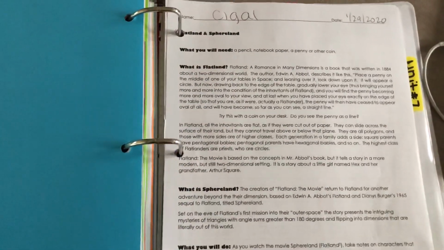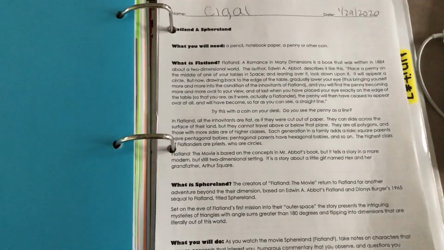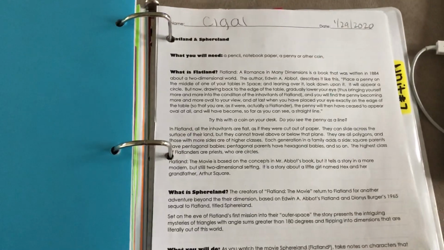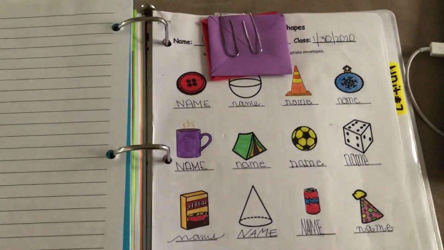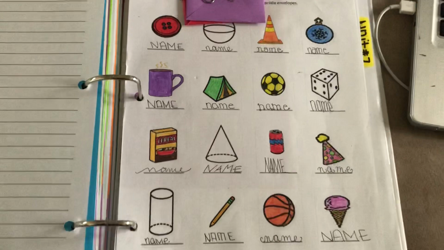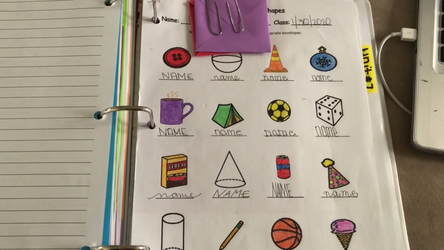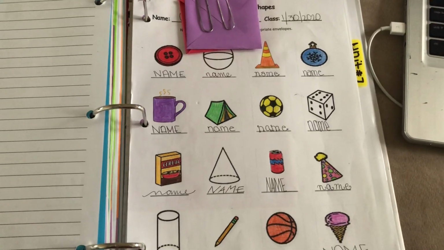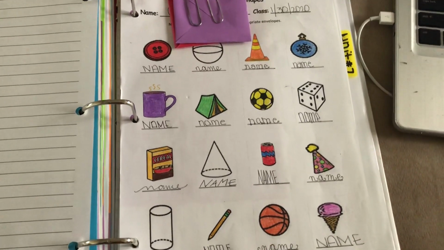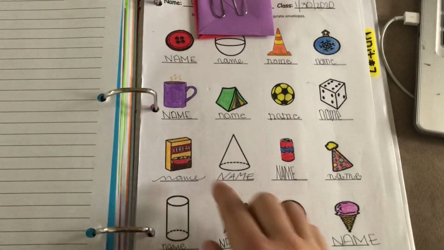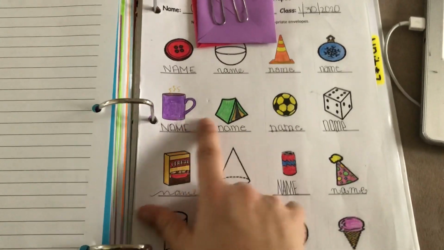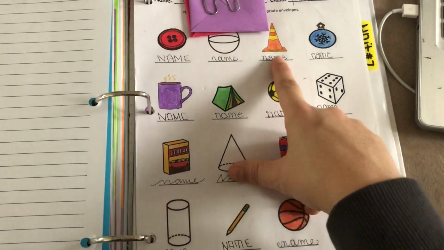When we started Unit 6, the first thing we did is we watched Sphereland. So that was the sequel to Flatland. Then we identified some different solids. You guys had to name them based on their circular cross sections and if they came to a point at the top or if they were totally rounded. So we looked at different things, like this would be a cylinder, here's a sphere, here's a cone.